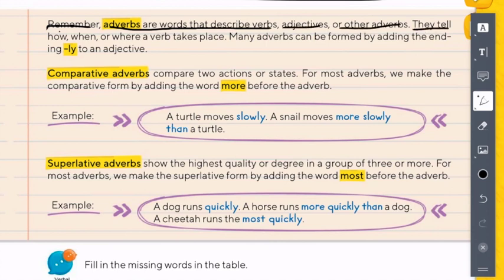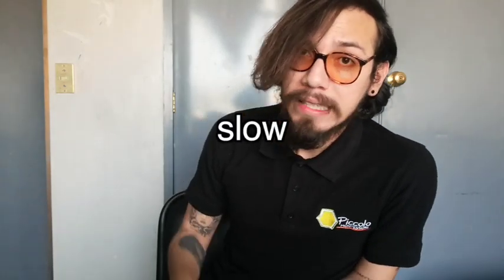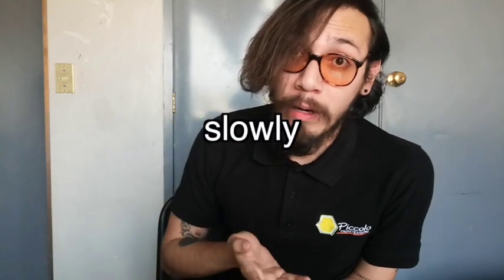They tell how, when, or where a verb takes place. Many adverbs can be formed by adding the ending ly to an adjective. So, many of the adverbs can be formed when you add ly at the end of an adjective. For example, slow into an adverb, slowly.